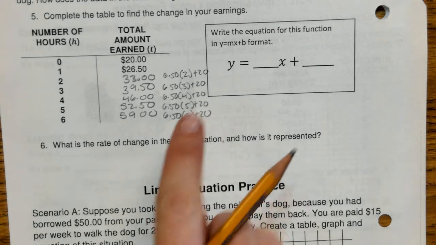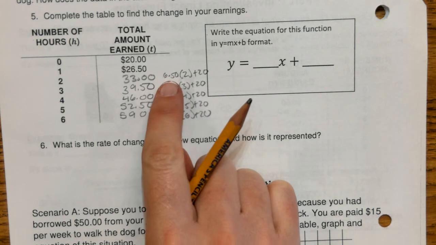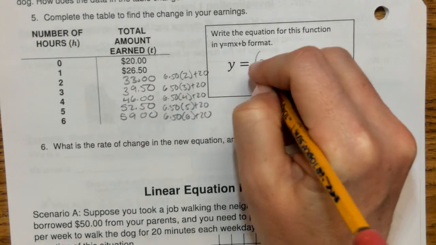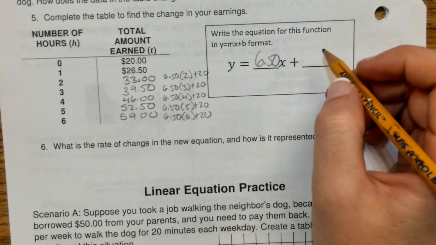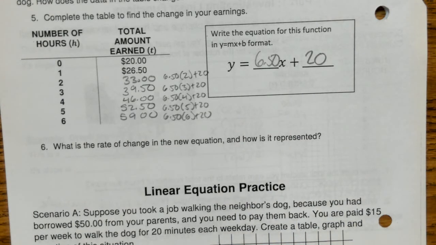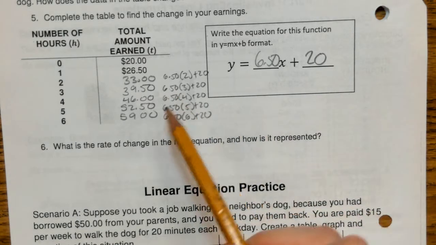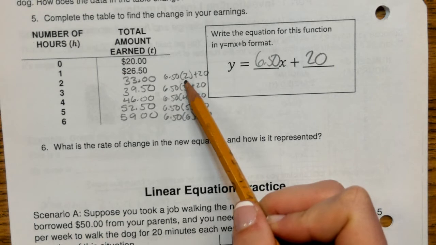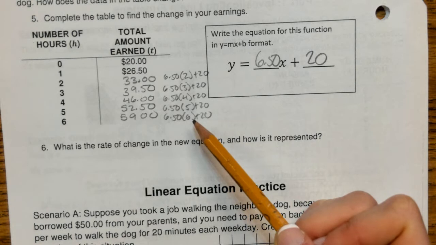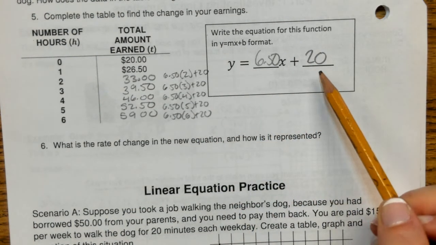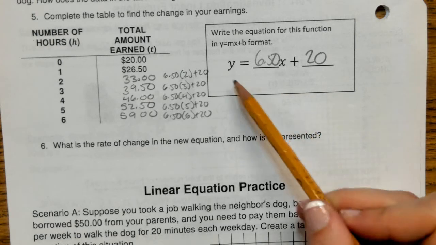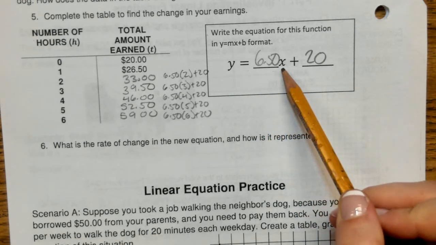Okay, and we had the same rate of change every hour. It's going up by $6.50. But you also get paid a bonus of $20. So, to find our total amount, we'll do $6.50 times however many hours they work that day, and then we'll add on the $20 bonus. In y equals mx plus b format, which should look familiar from when we were finding the slope and the y-intercept yesterday, we would have y equals 6.5x plus 20.